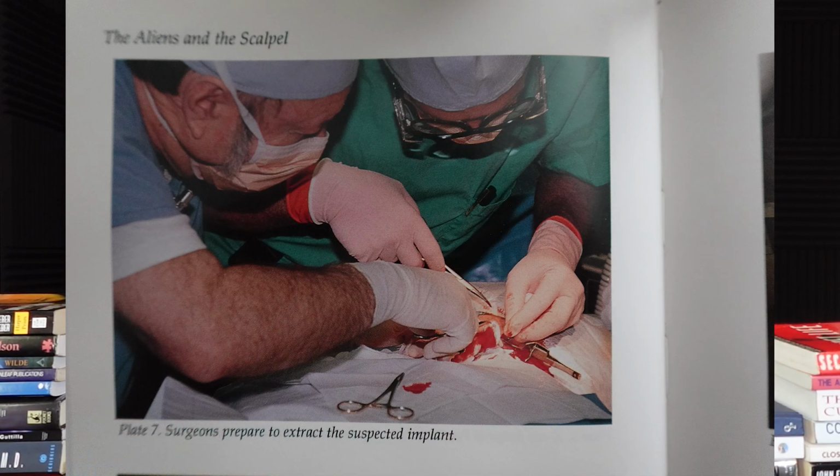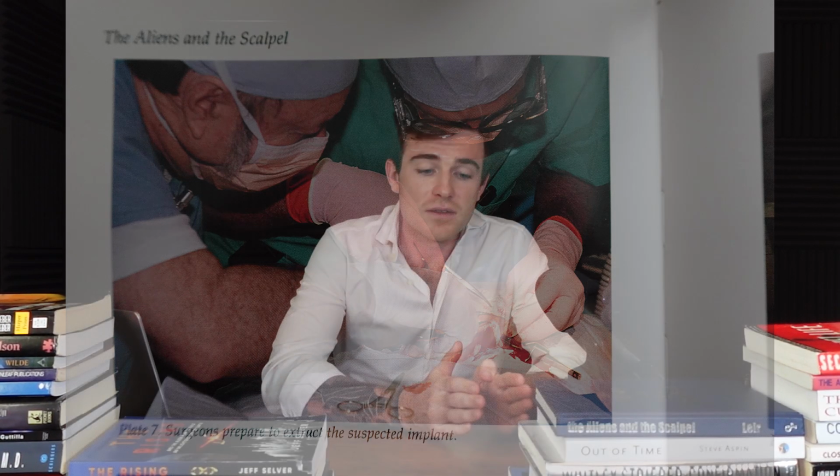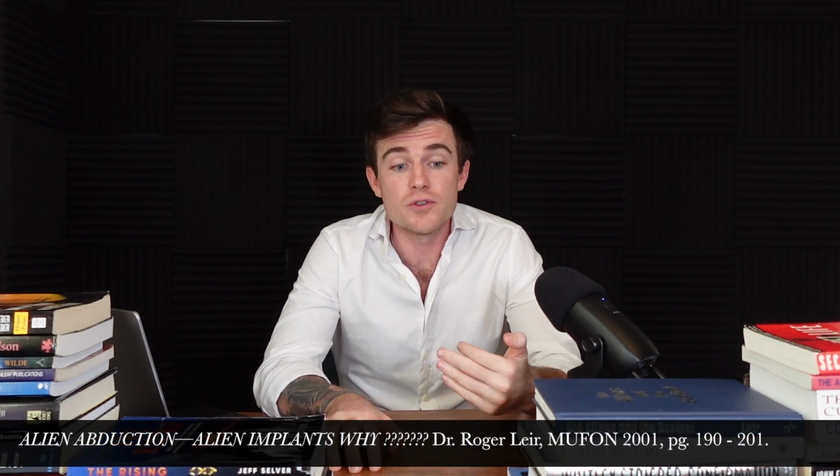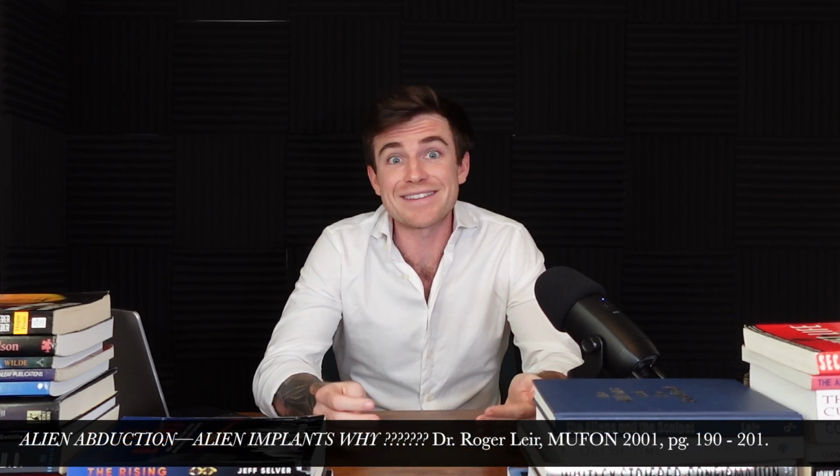So there's 2 key results involved in the removal of these objects. The first is the analysis of the membranes that surrounded the objects, and the second is the metallurgical analysis of the objects themselves. And it's important to note that Roger Leir subjected both the membranes and the objects themselves to a double-blind analysis. That means that 2 different pathologists and laboratories were used in studying samples.